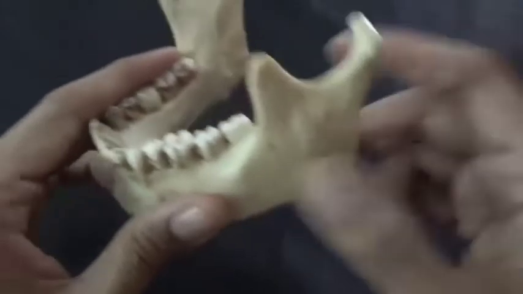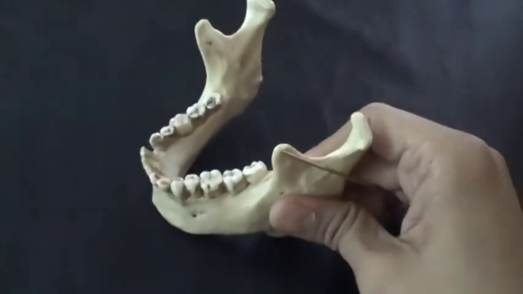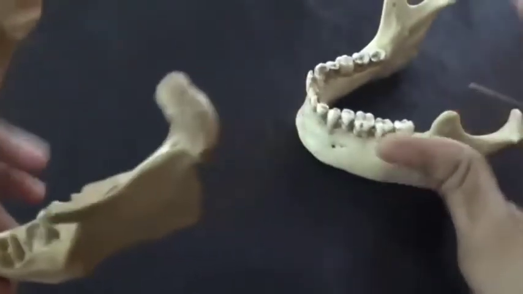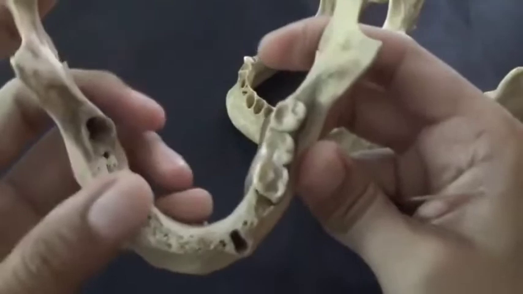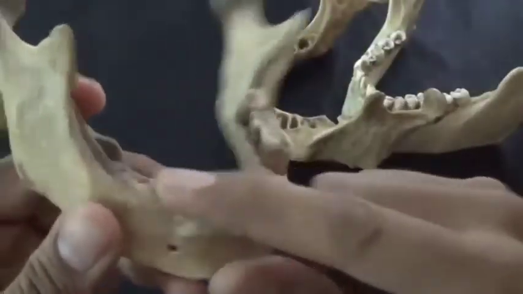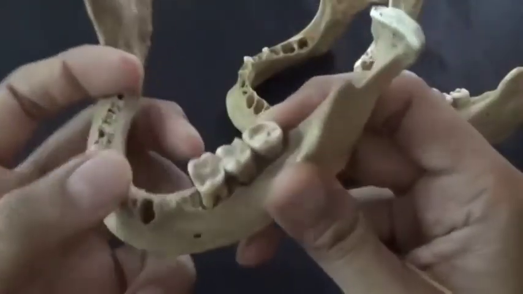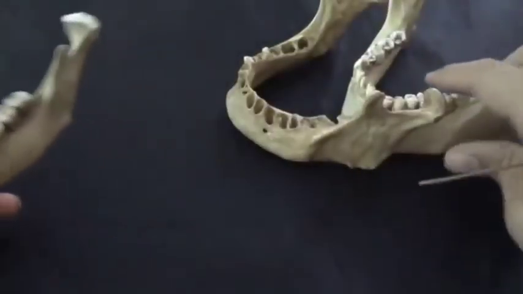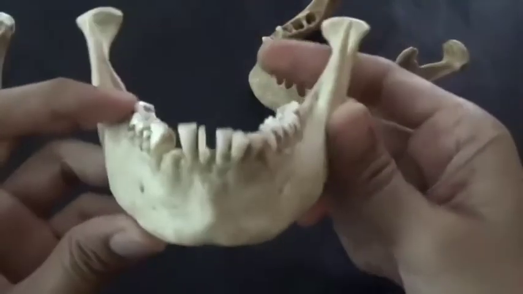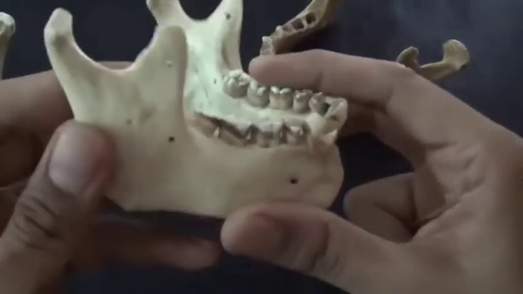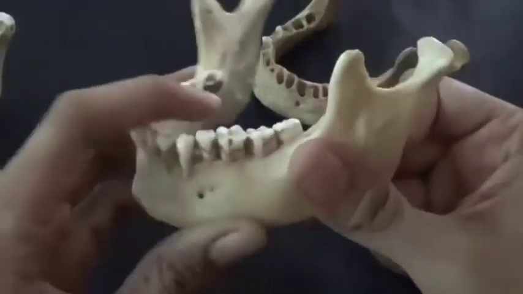Let me show you. See this. Here you can see the teeth have fallen and sockets are eroded. So that will help you in determining the age of the given mandible. So these criteria you will have to see for determining the age.